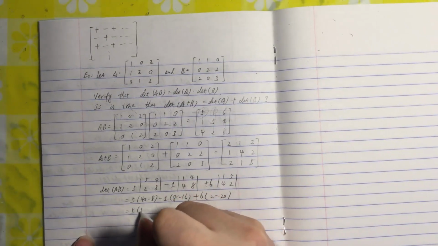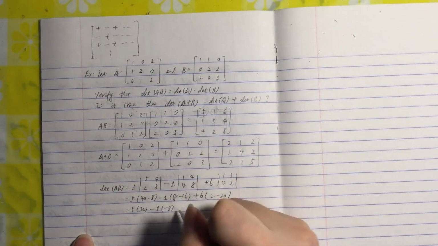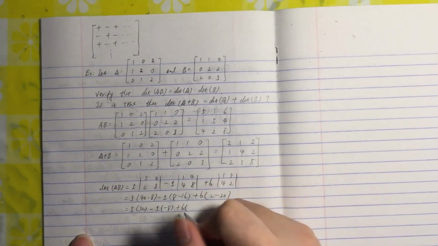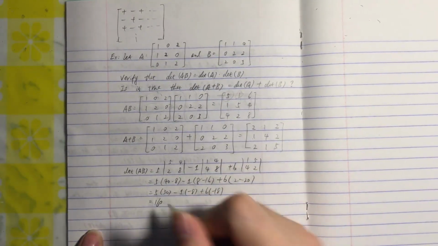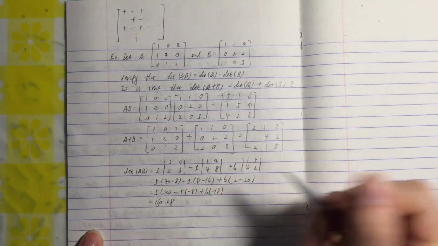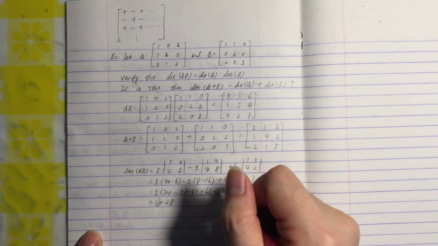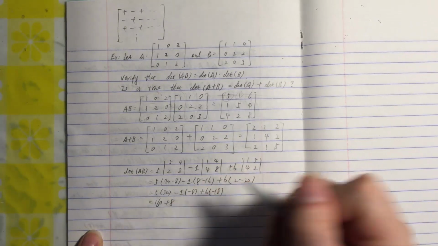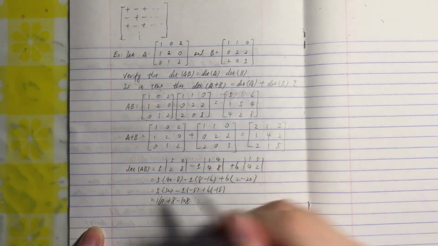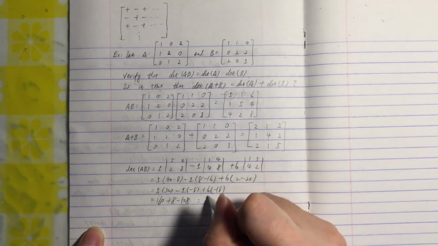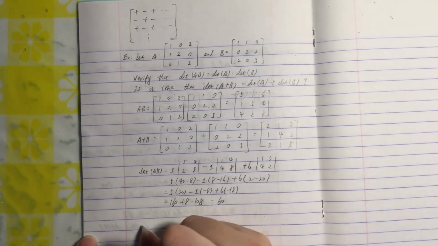40 minus 8 is 32. 8 minus 16 is negative 8. 2 minus 20 is negative 18. 5 times 32 is 160. Negative 1 times negative 8 is positive 8. 6 times negative 18 is negative 108. Together, that's 160 plus 8, take away 108, which is 60. That's the determinant of AB.